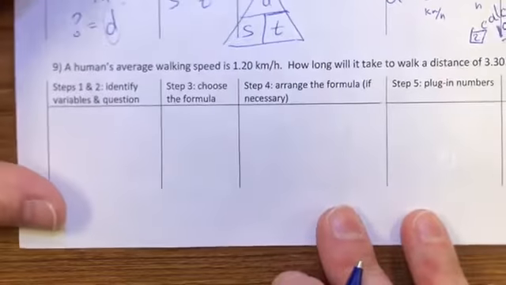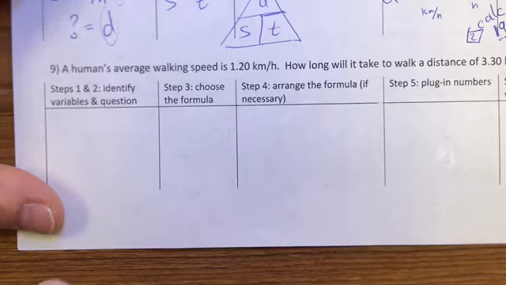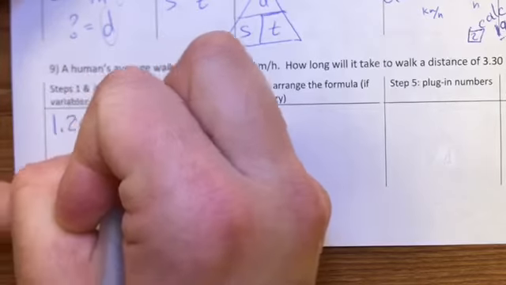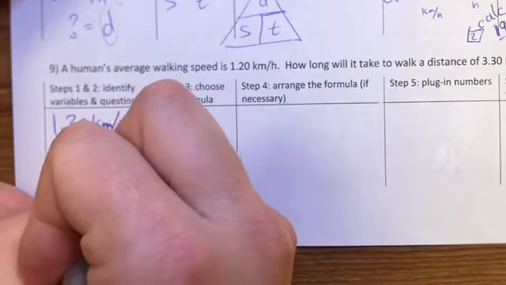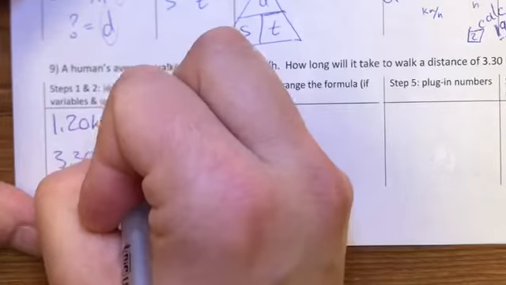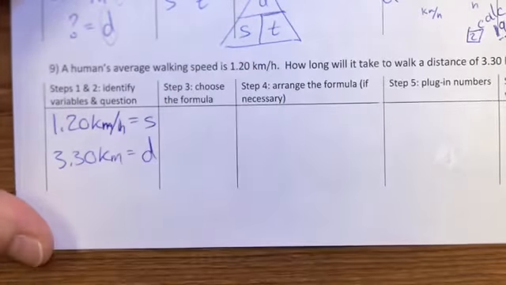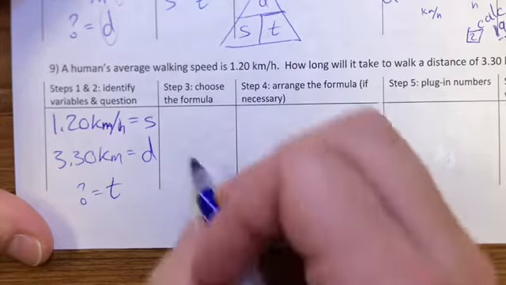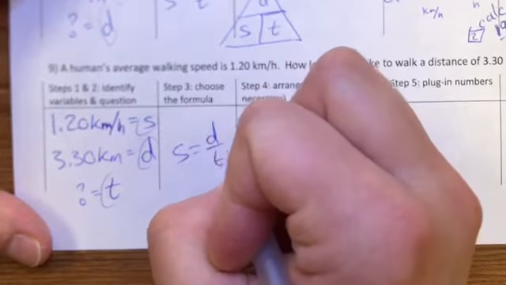Last question, number 9. Humans' average walking speed is 1.20 kilometers per hour. How long will it take to walk a distance of 3.30 kilometers? So every number, 1.20 kilometers per hour, 3.30 kilometers. Kilometers per hour is measuring a speed. Kilometers is measuring a distance. Question is asking for time. So formula has speed, distance, and time in it. S equals D over T.